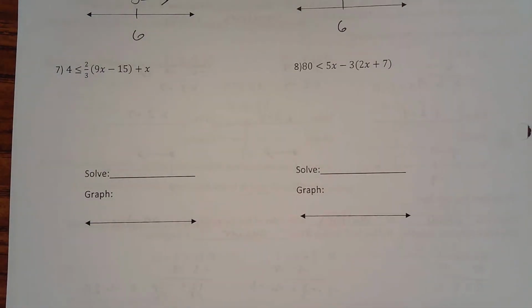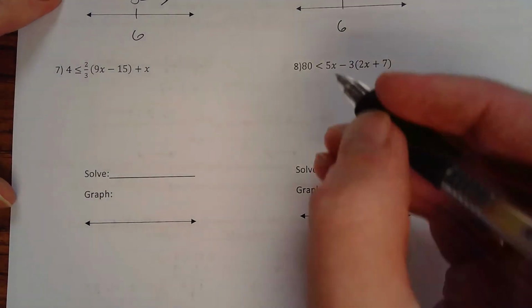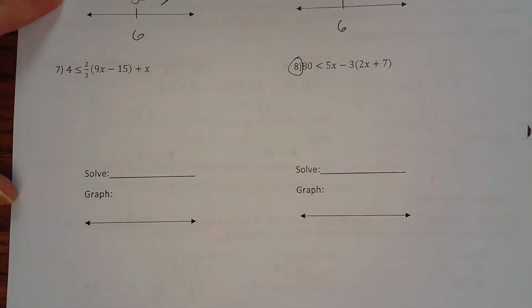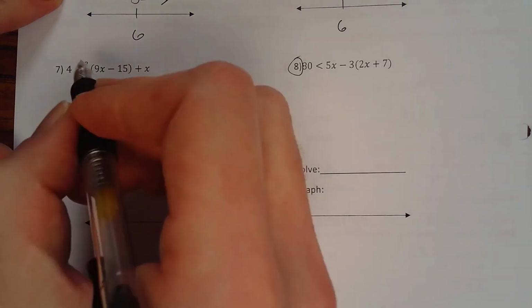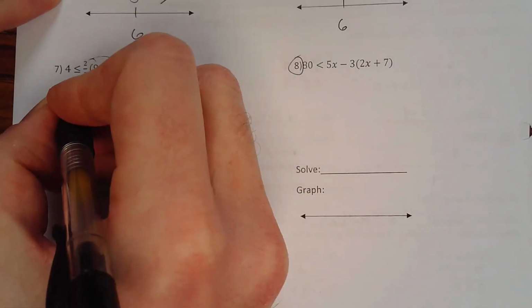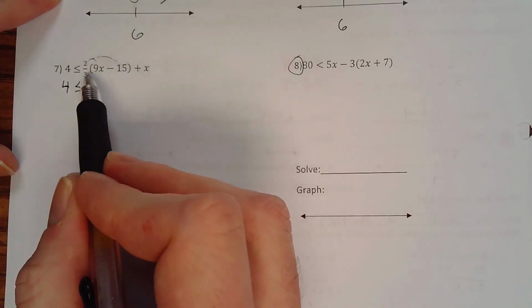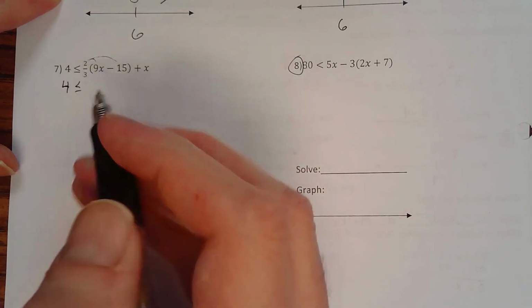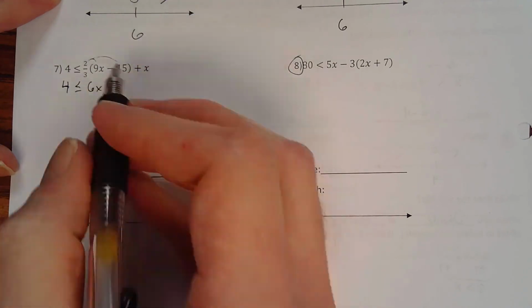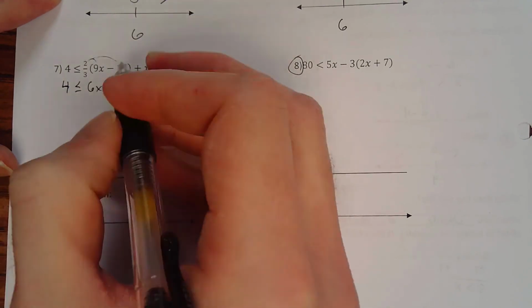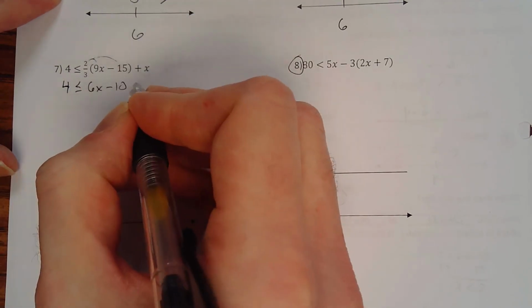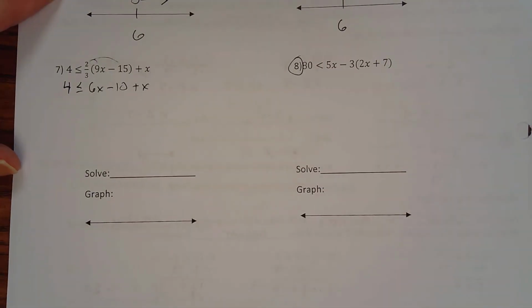Let's do this. I'll do 7 and I'll have you do 8. I'm going to have you do 8 on your own. Number 7, let's distribute that 2/3 out. So I got 4 less than or equal to. Now 2/3 of 9 would be 6. So 6x minus, and then 2/3 of 15 would be 10, and plus x on the end.